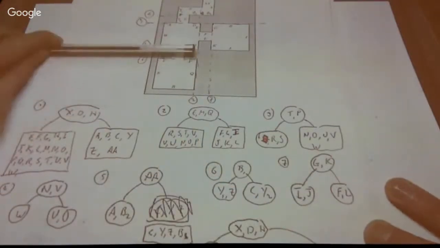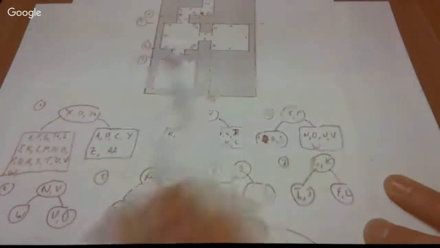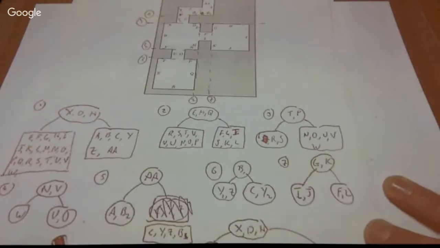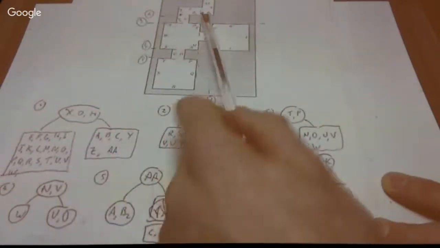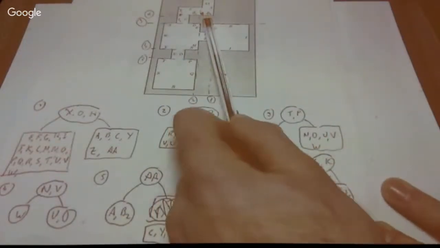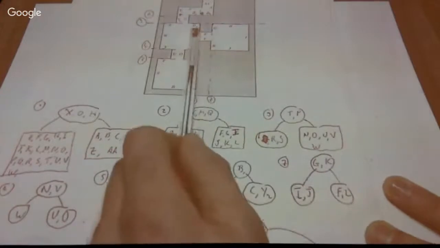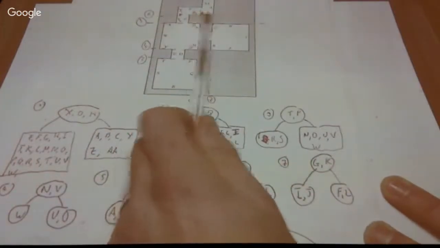Okay, so that's NV. So W's in front of NV, OU are behind. So I've done all of the bottom subspace. Now up here, you can't avoid a splitting. It's just unavoidable. So I chose AA as one of my cuts. That splits B into two. Now I just labelled them B1 and B2.